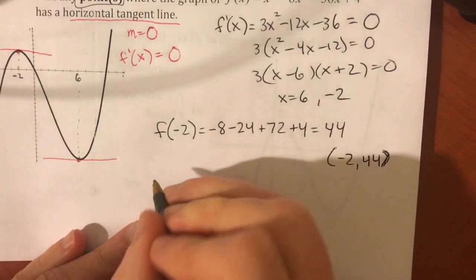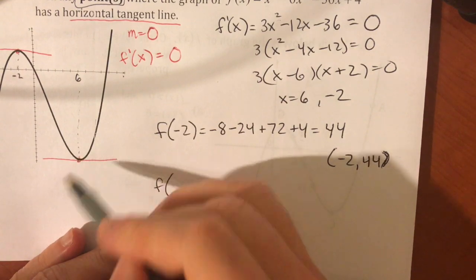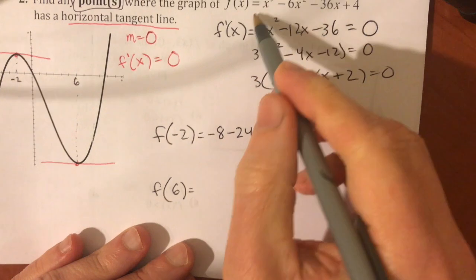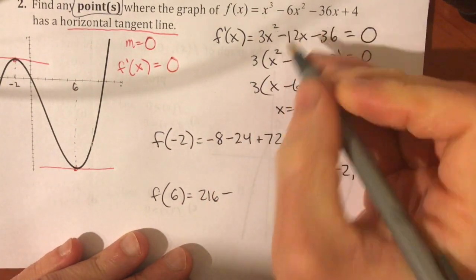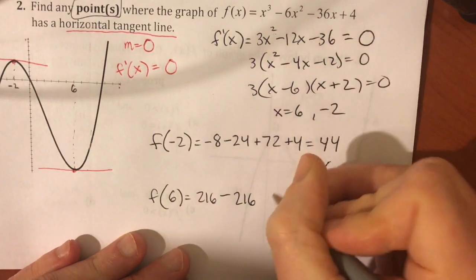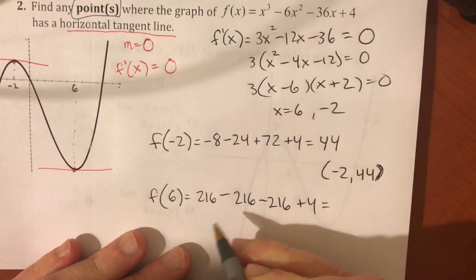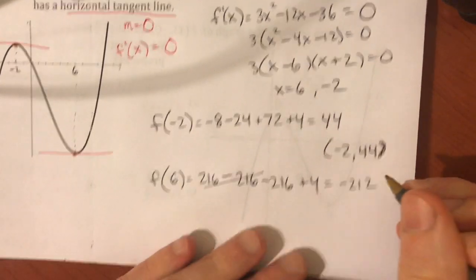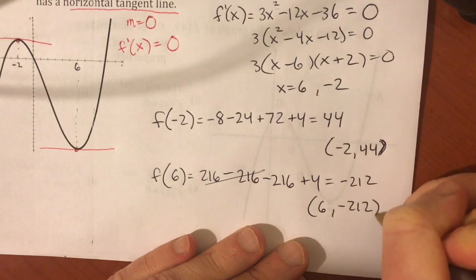So the y scale here was definitely not the same as the x scale. So hopefully you didn't assume that. And that means this y value here should be something really, really small. So f of +6, 6 cubed, 216, minus 6 times 6 squared will just be 6 cubed again, 216, minus 36 times 6, minus 216, plus 4. So those cancel. -216 plus 4 is -212. So your coordinates are 6, -212.